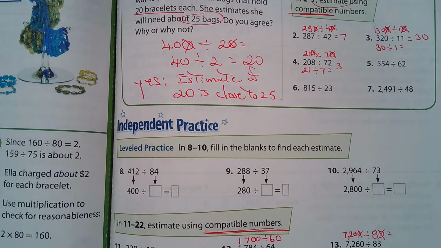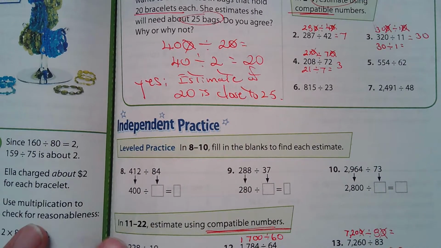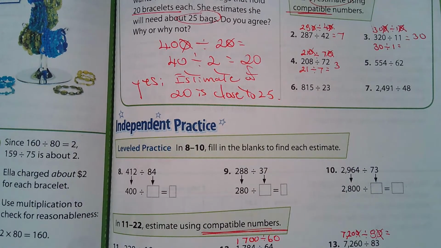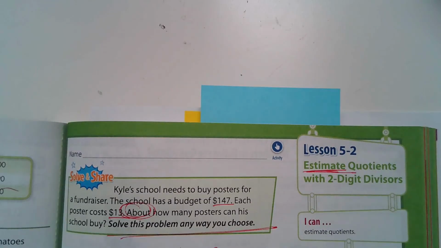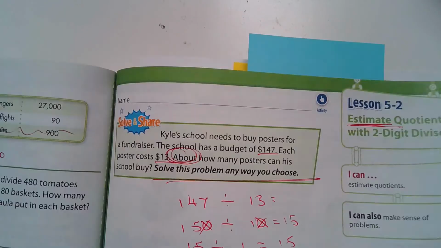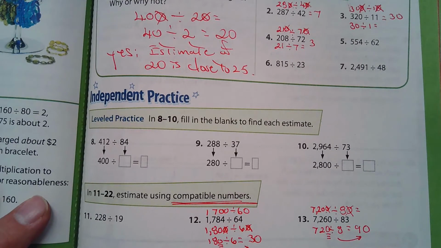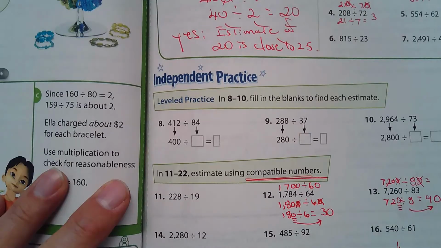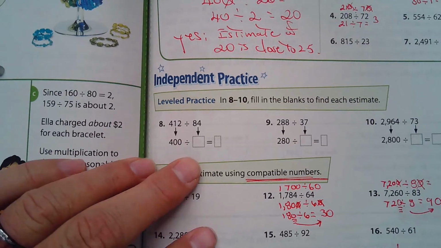Okay, fifth graders, little homework help video. This is 5.2, isn't it? Yeah, here we go. Lesson 5.2. And in class we did quite a few problems. A couple of you asked me about number 8, 9, and 10 actually.